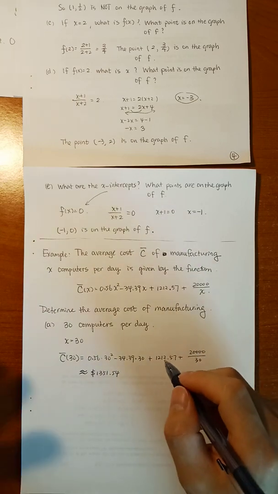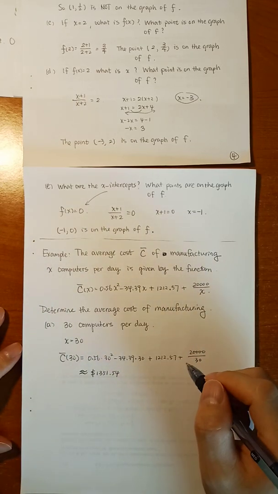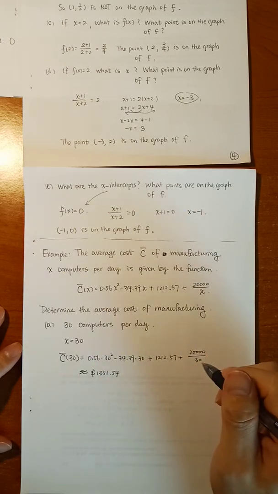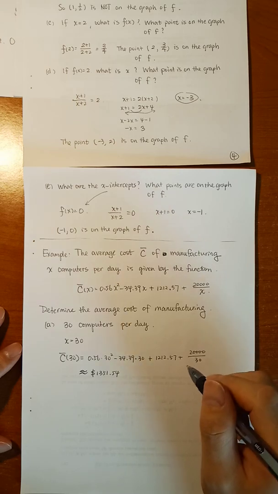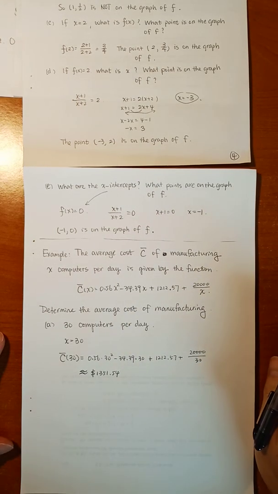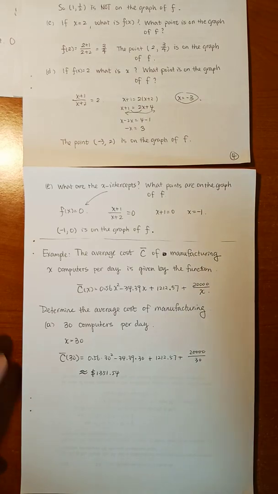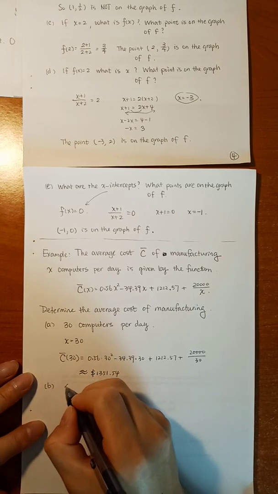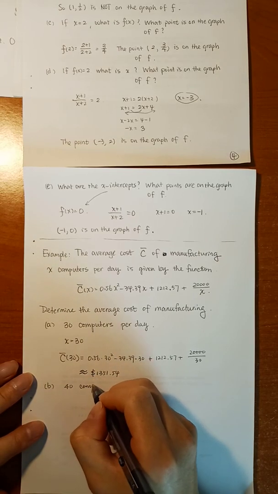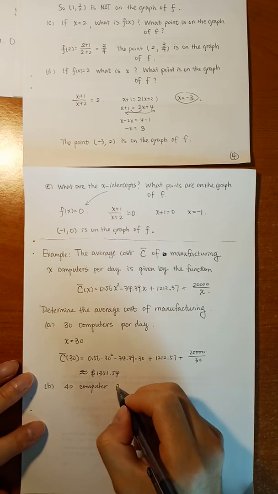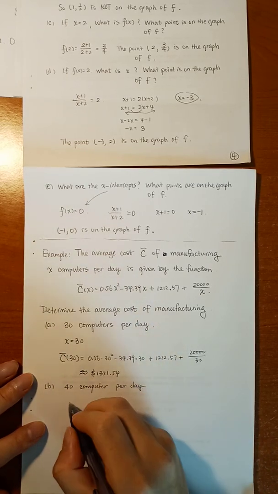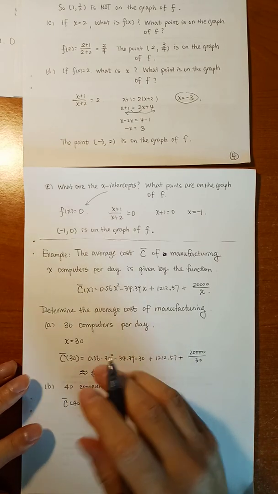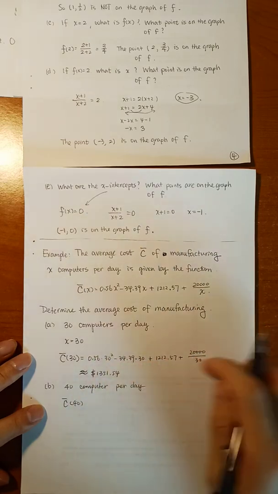And in the exam, if you have some problem, those numbers will be carefully chosen so that you can do it by hand. Again, in the exam, you cannot use a calculator. The question asks what the value is for 40 computers per day, and you will have C bar of 40. It depends on the calculator. So you just let x be 40 and write this again.